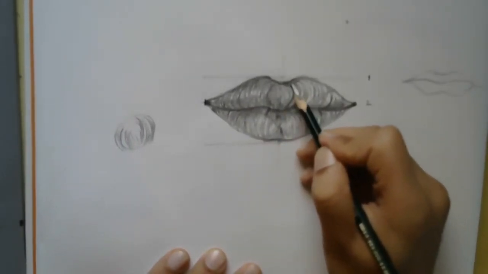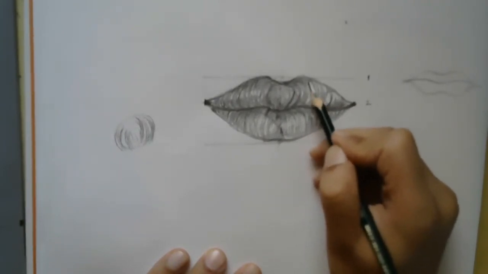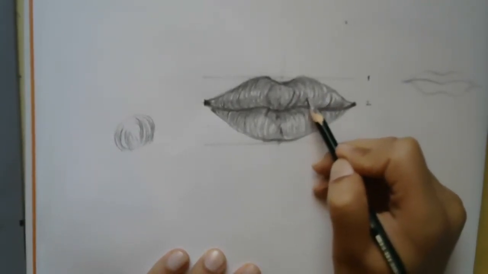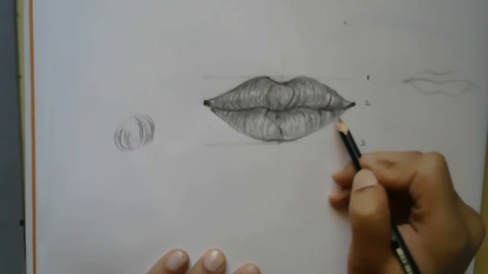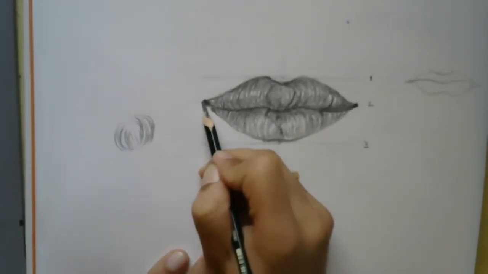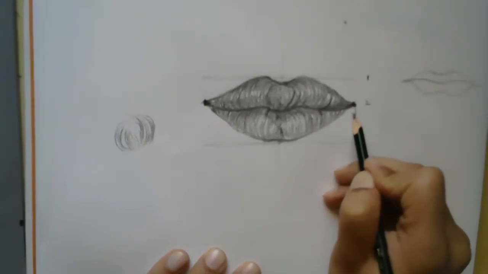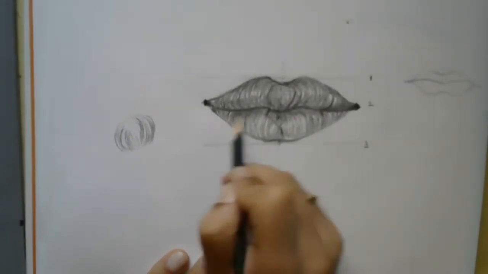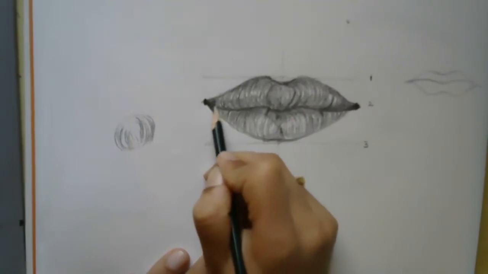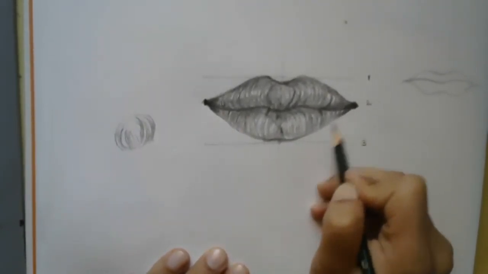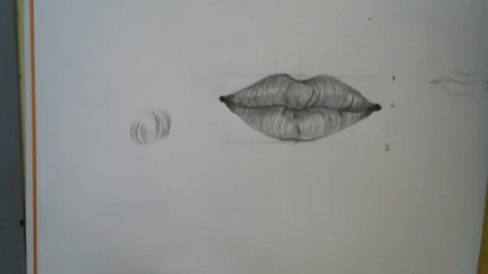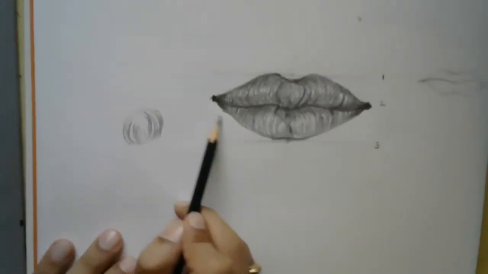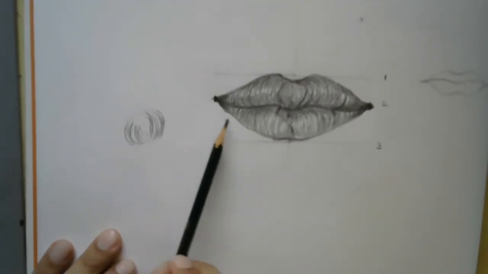So there's again no one way of doing things. Each photo reference will be different, so we need to see where light and shades are falling for that particular photo and then draw accordingly. But mostly the basics are that the edges of the lips will be the darkest, because that's where the troughs are. So these edges will be darkest. Eventually we'll have something like this. You can create light shades around this.